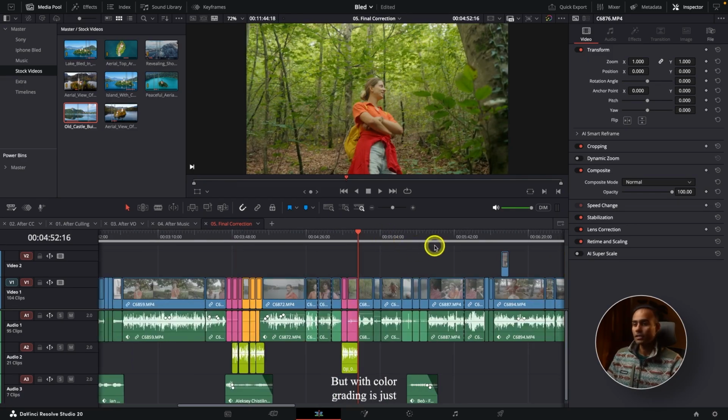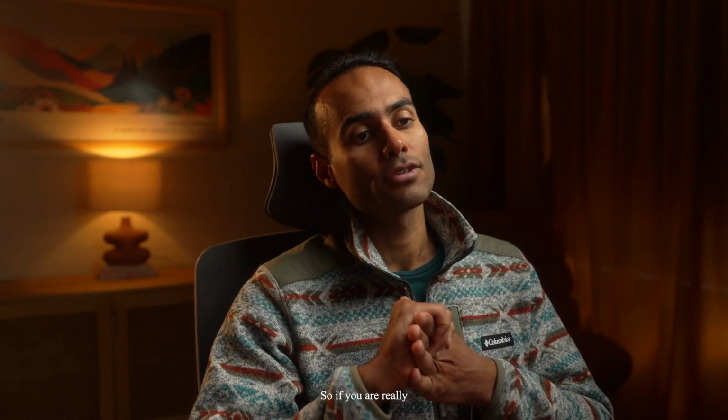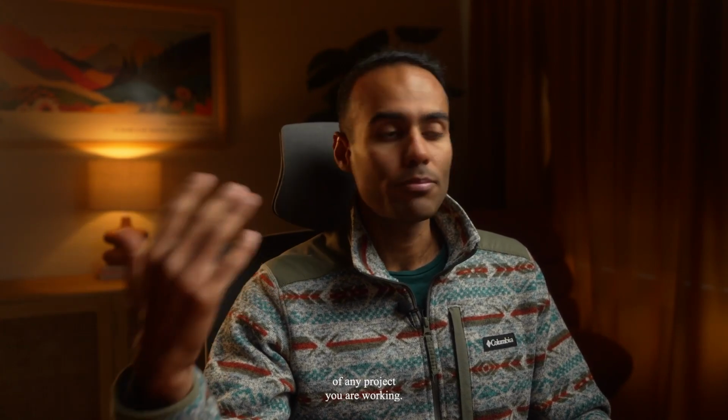But with color grading, it's just such a massive thing in DaVinci Resolve, there are so many ways to color grade. There are so many ways to get that cinematic look. I have taught everything in crazy detail in my other DaVinci Resolve classes. So if you're really interested in color grading or becoming a good colorist, go check out those classes. This is for anyone who just wants a quick, nice look for their YouTube videos. And I hope it makes sense. If something doesn't make sense, please let me know in the comments, or just email me with a screenshot of any project you are working on.